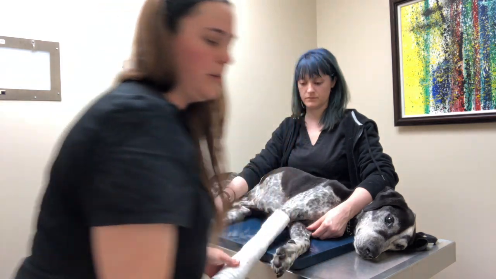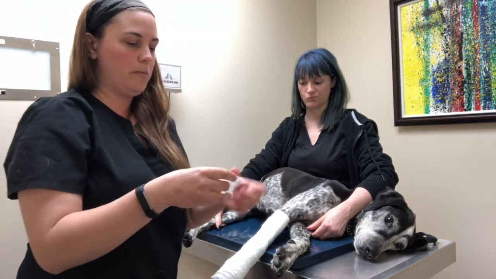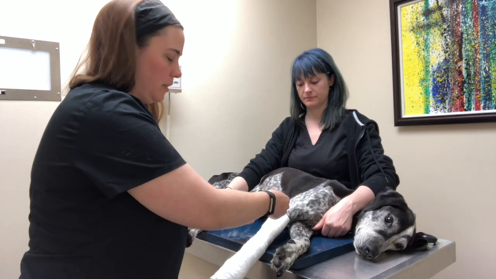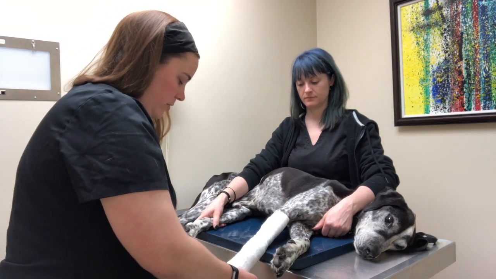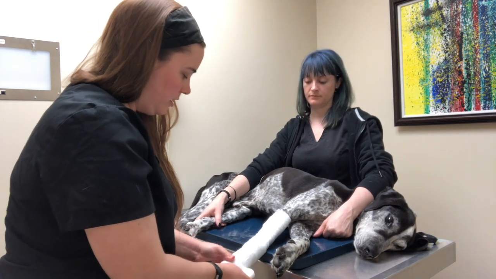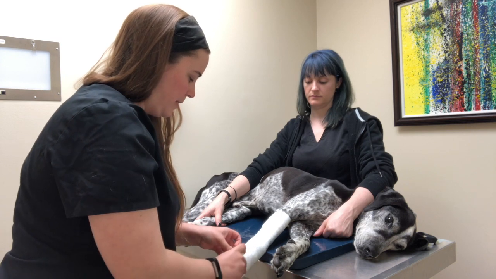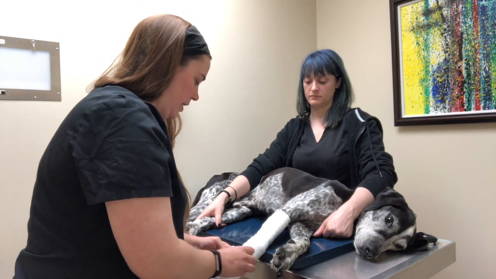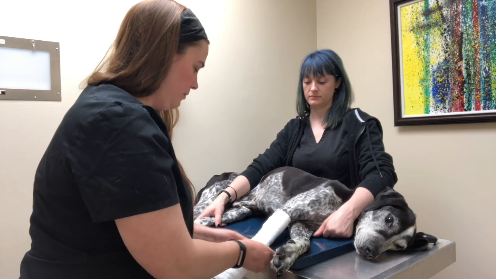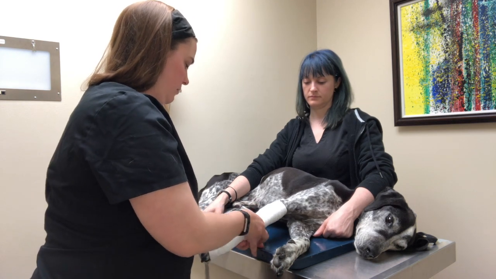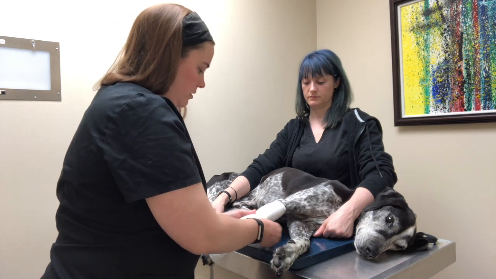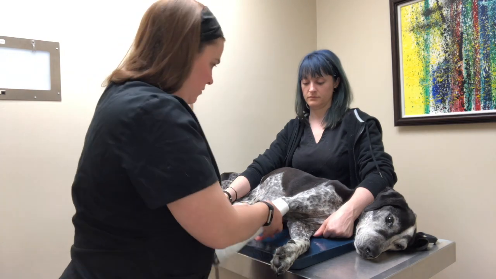So our second layer is going to be the compression layer. We're going to use some compression gauze. And again, we're going to start at the distal portion of our limb, and we're going to move proximally up, still leaving our toes out of our bandage. And this layer is going to compress our cotton padding, our cast padding. So we want it tight, but we don't want it too tight, so we don't cut off circulation to our limb. And again, overlapping by 50% with no wrinkles or creases.